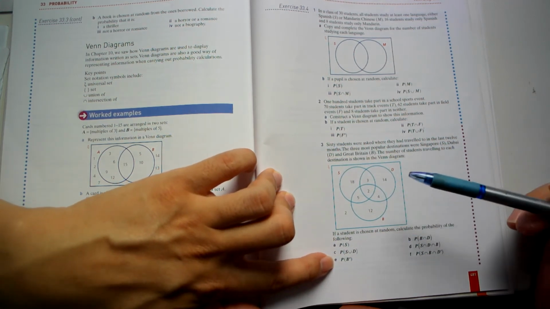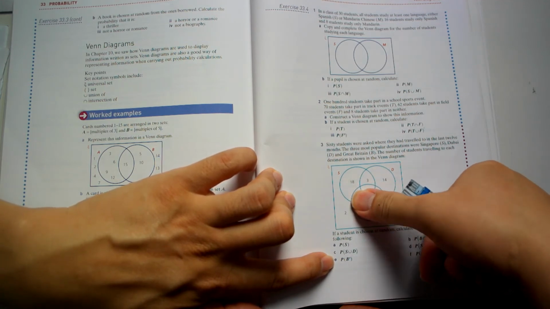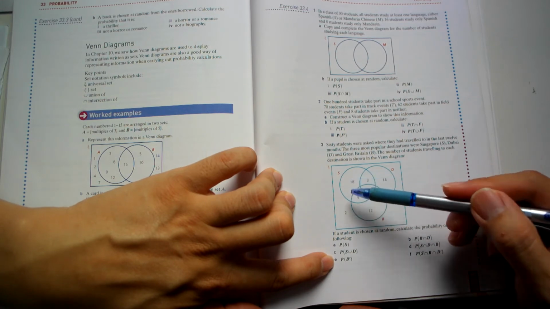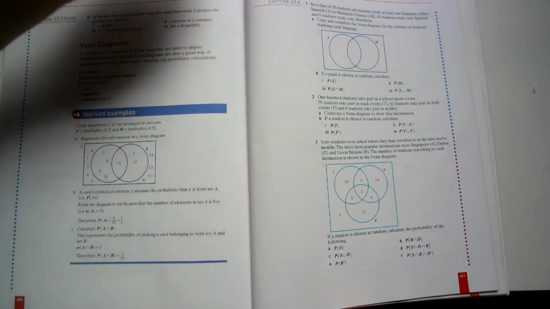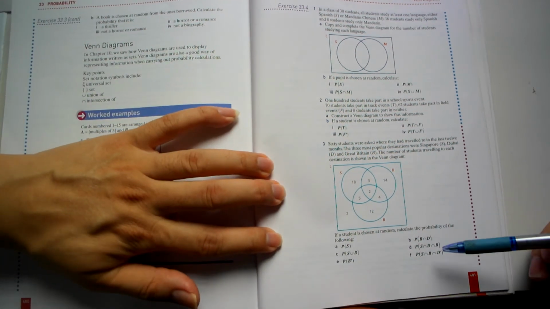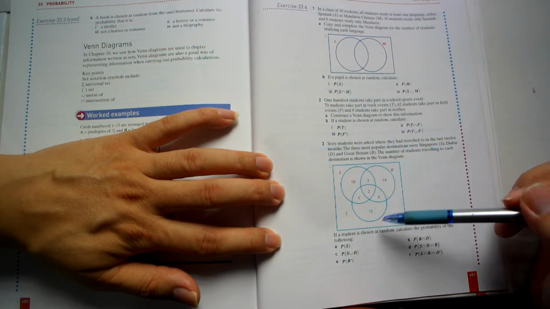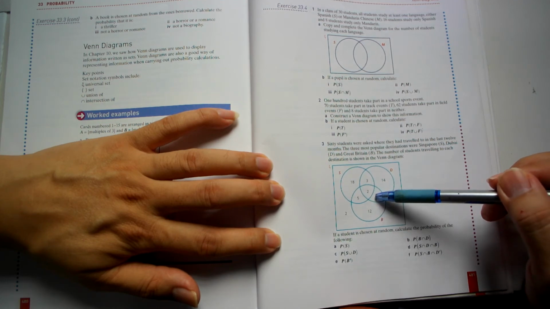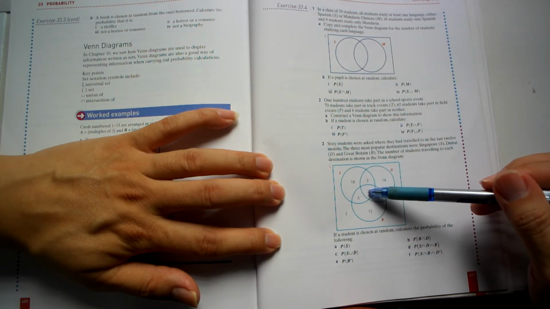To get the probability of B complement, that means we don't want B. So you add this, which does not belong to B, and this one, and also this one. Just add these 4 things together, then divide by 60. For B intersect D, the intersection is these two, so you add these two and get 6. So 6/60 is your answer. For S intersect D intersect B, you only have 1 in the middle here, so you have 2/60 as your answer.